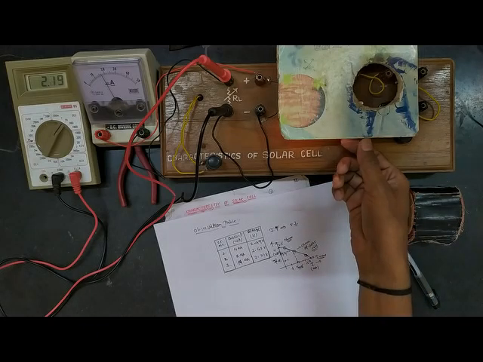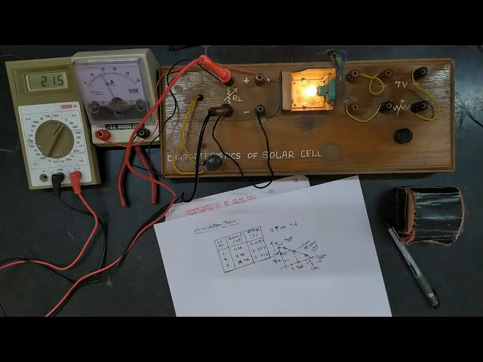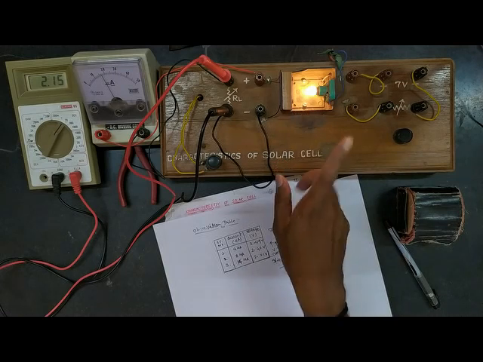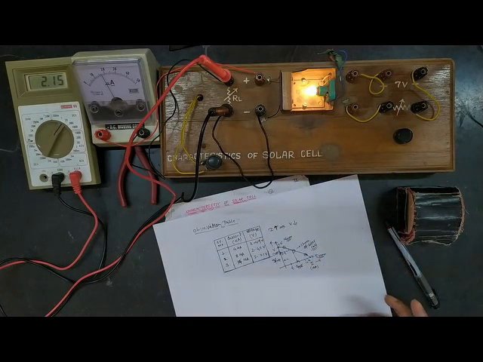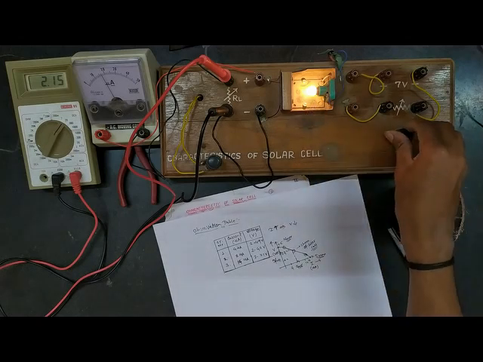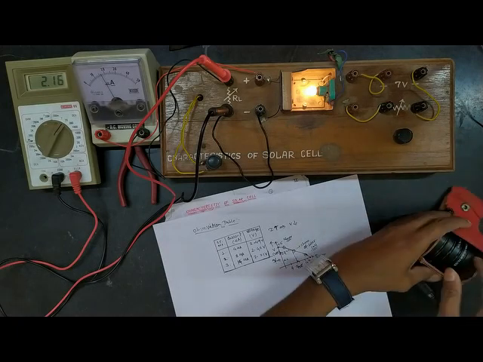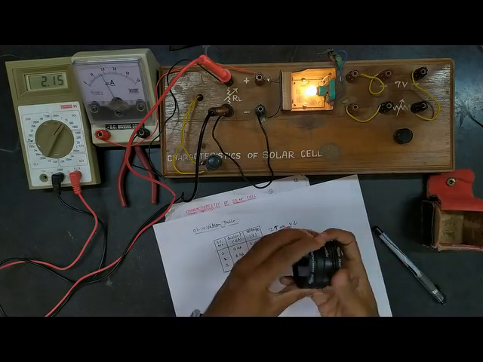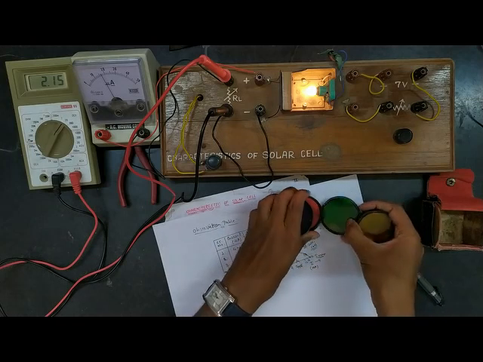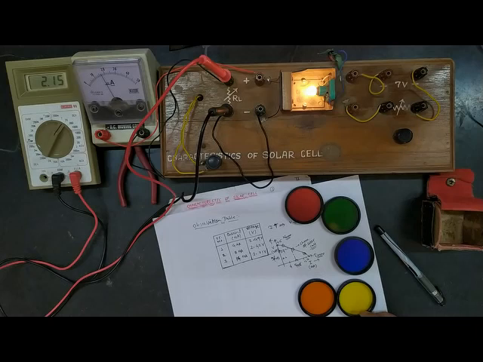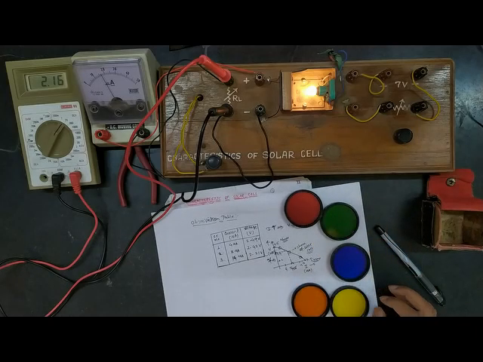Okay, so friends, if you are doing this experiment, we can also do it with different filters. Here we have not used any filter, but if you have to use a filter, then you have to switch off this light, that means make its intensity very low, because now we have different filters here. I will keep the filters here: red, green, blue, yellow and orange.